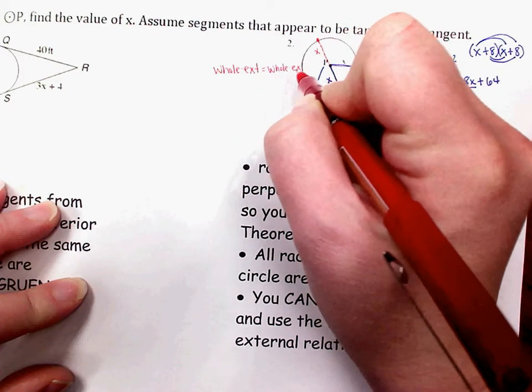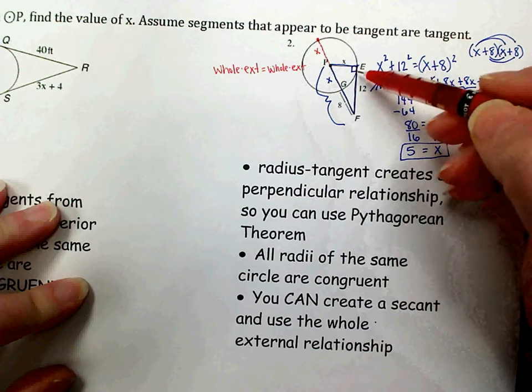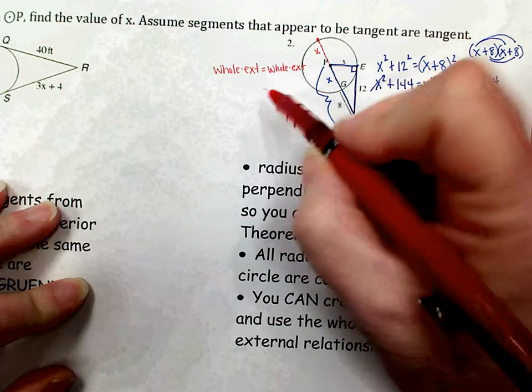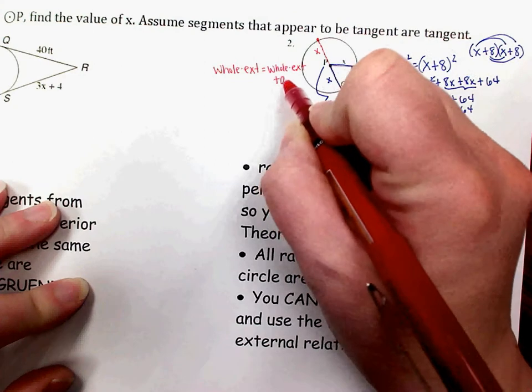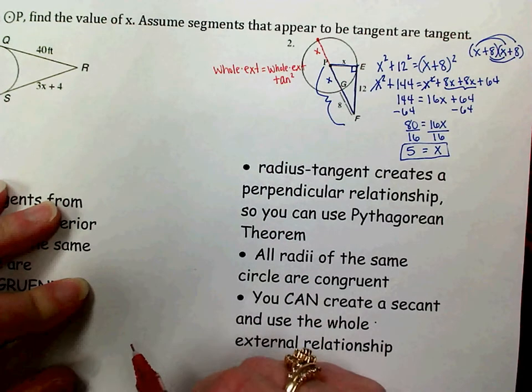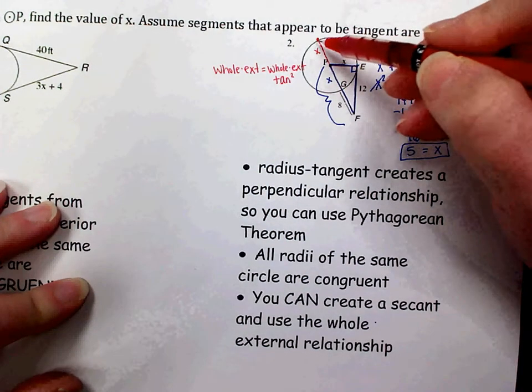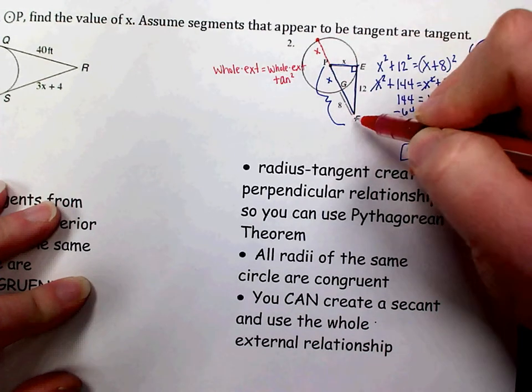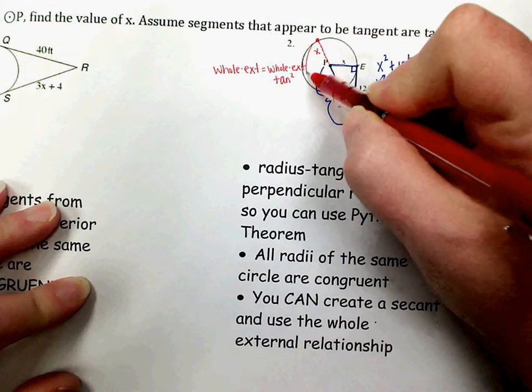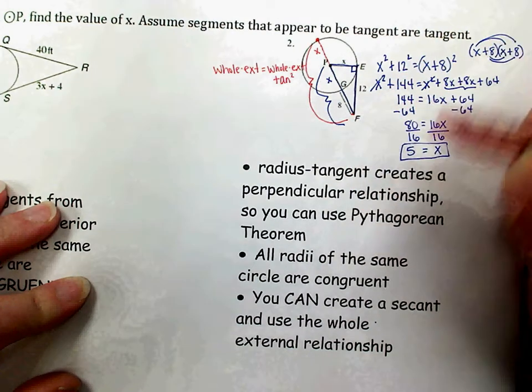So now I can use the relationship of whole times external of the secant equaling whole times external of the tangent. And we know that when we do whole times external of a tangent, it really means you're just multiplying the tangent by itself. So that's the tangent squared, is another way of saying that. So the whole length of the secant is not the x plus 8. It's from this point to this point.